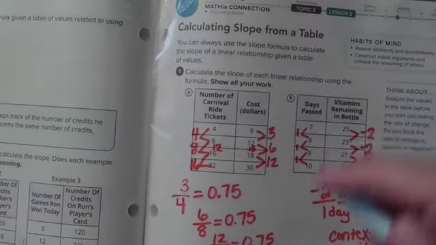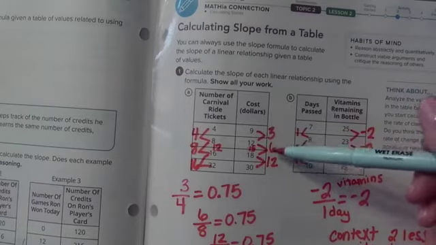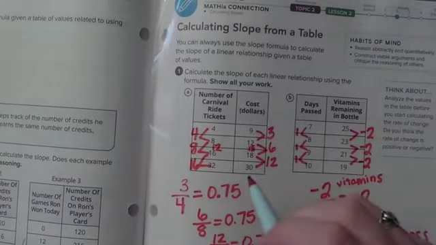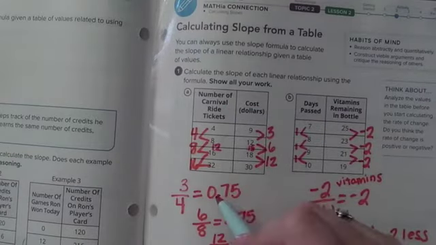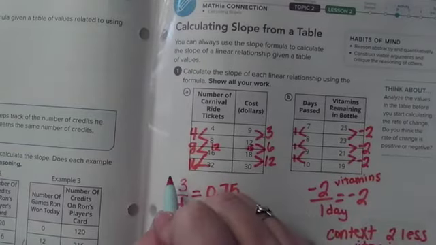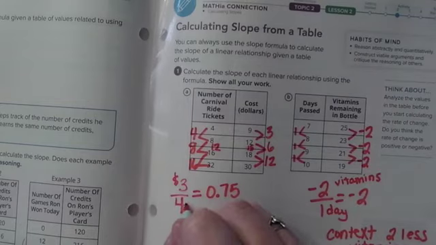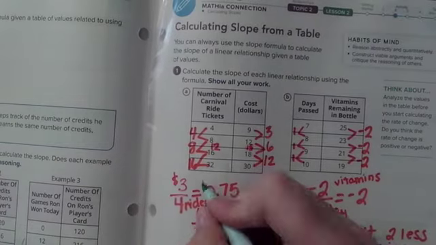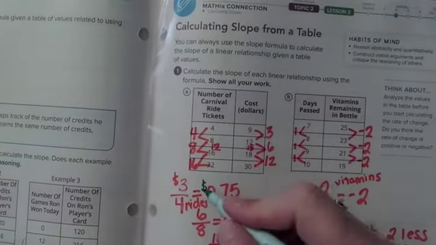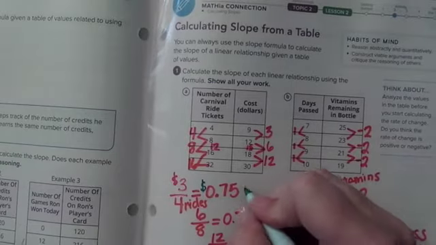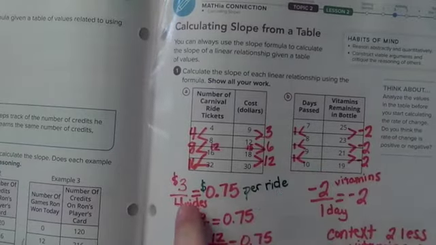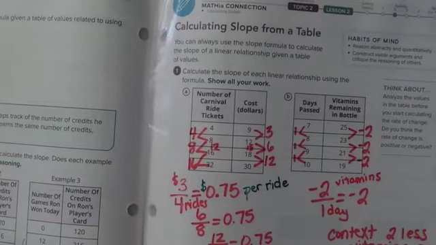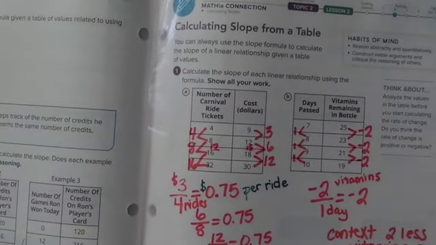Okay, this one. Let's look back. It's changing $3, $6, $12 for 4 carnival rides, 8 carnival rides. So then we want to find our rate, which is 0.75. So it's $3 per 4 rides. Oops, that green almost doesn't work. That's 75 cents per ride. When you divide it the way we did, that's per ride. So it's 0.75 dollars per ride. That's our context for that one.